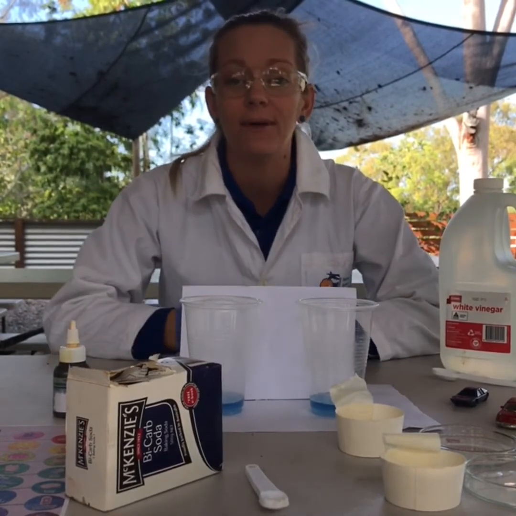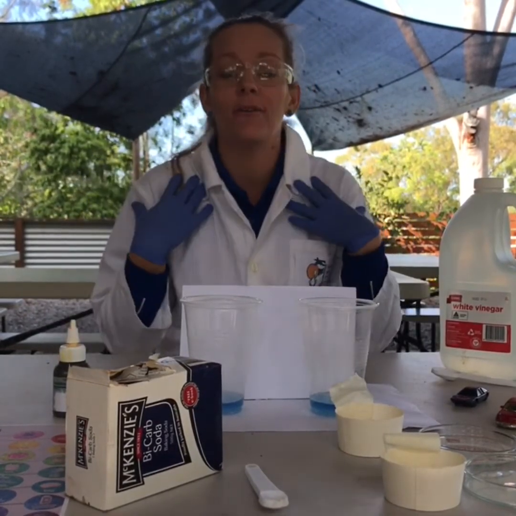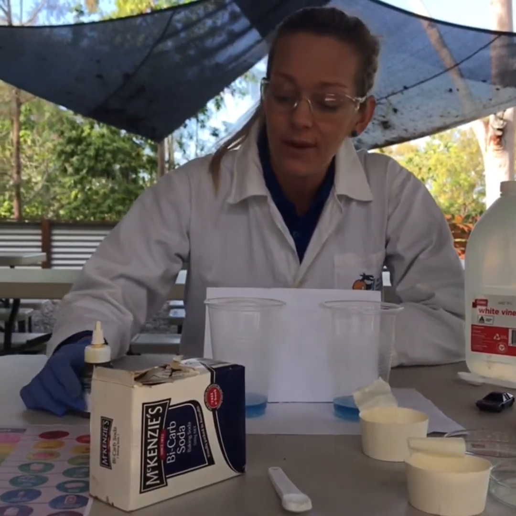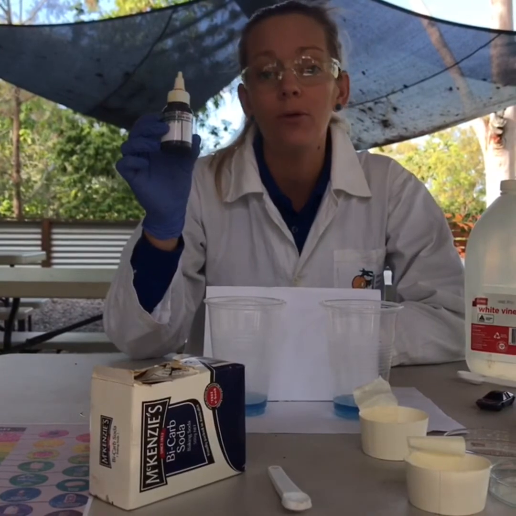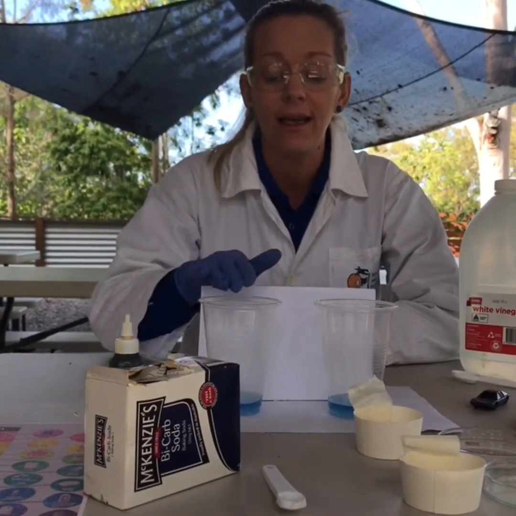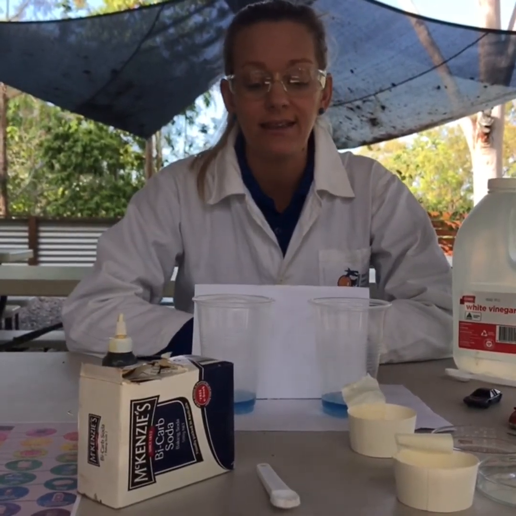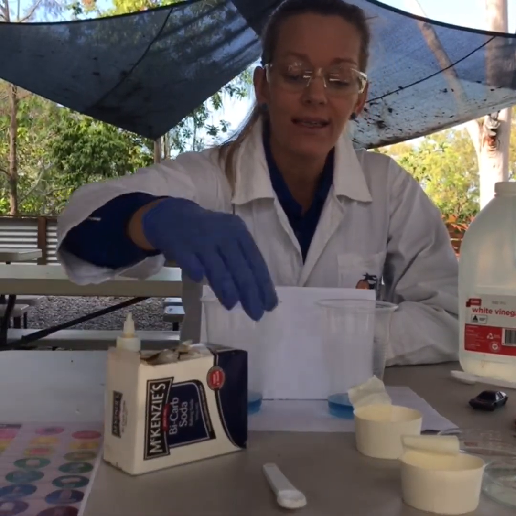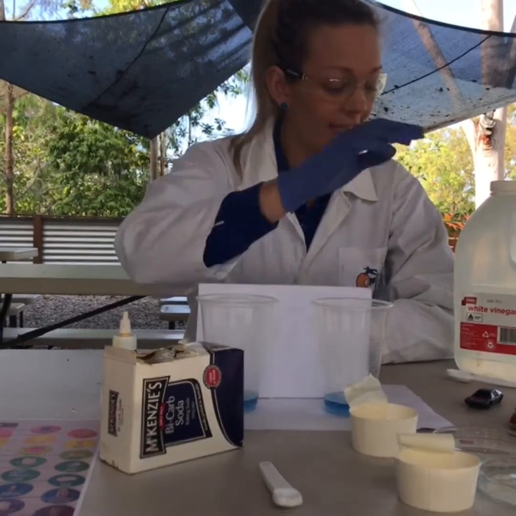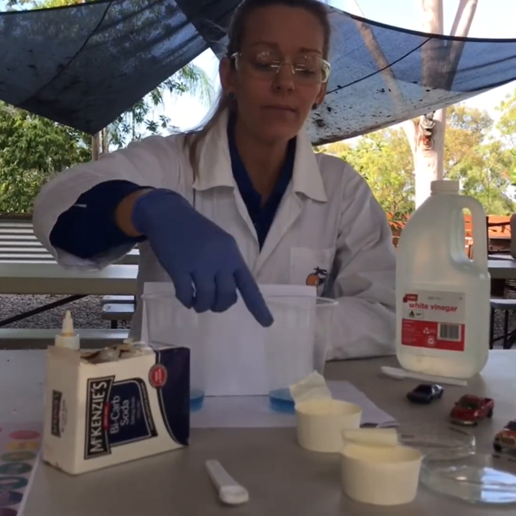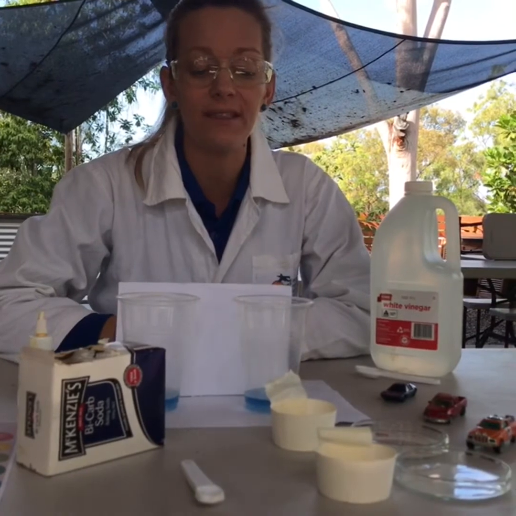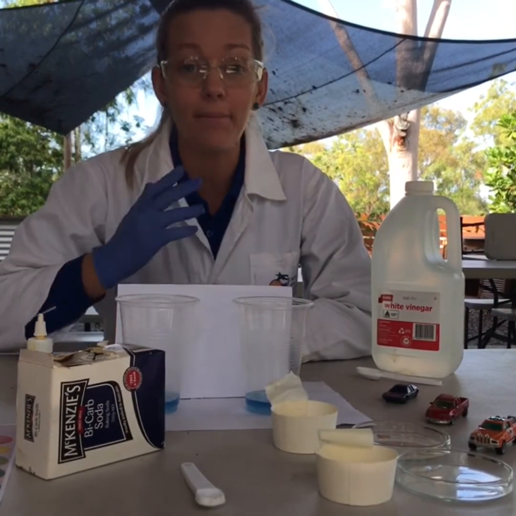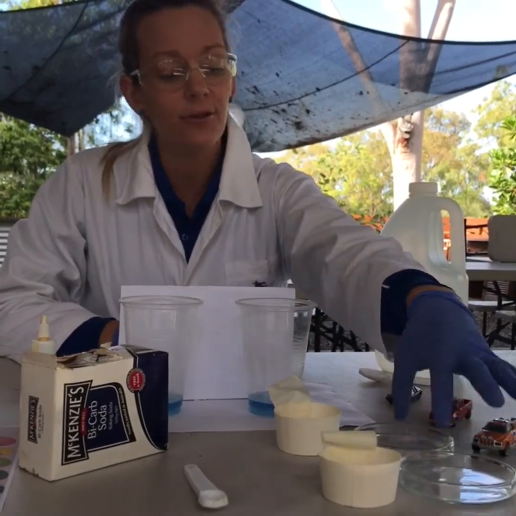Once again, you can see I'm wearing my safety goggles, my gloves on, and I've got my lab coat. The equipment that we will be using is we've already made up some bromethanol blue solution, which you can already see in our 2 cups presented in front of me. We're going to be using some bicarb soda, a half a teaspoon and a full teaspoon. I've cut some little paper cups down to that size. That's going to indicate our atmosphere. We've got some lids for our cups.